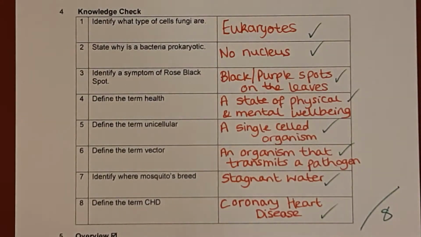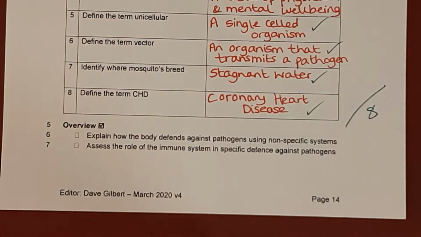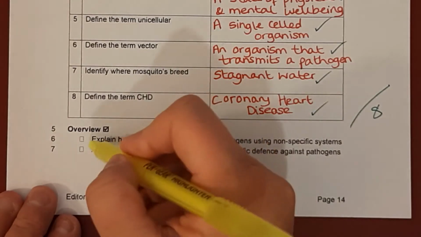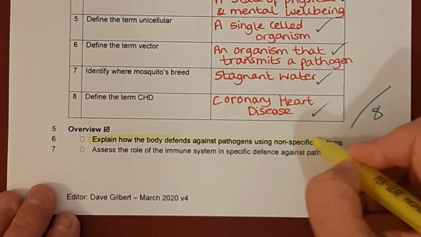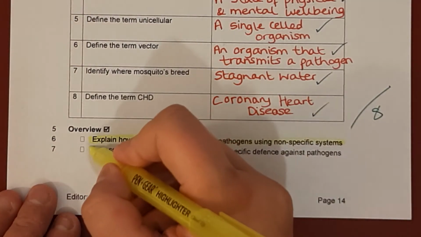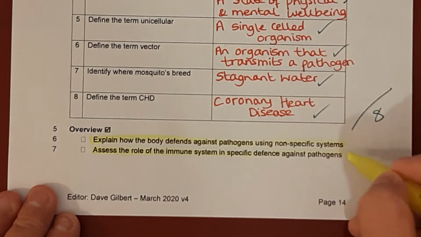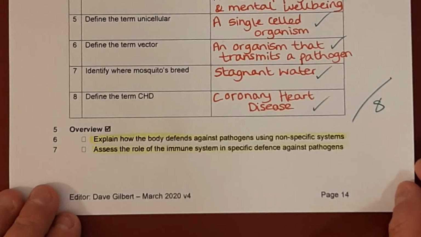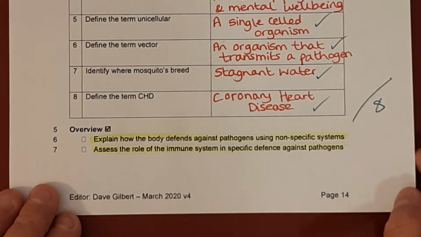Well done. So today's lesson, at the end of the lesson, we are going to be able to explain how the body defends against pathogens using our non-specific defence systems. And we're going to assess the role of the immune system in specific defence against pathogens. And by non-specific, we mean just a generalised, and by specific, we mean something that is targeted at a particular thing.